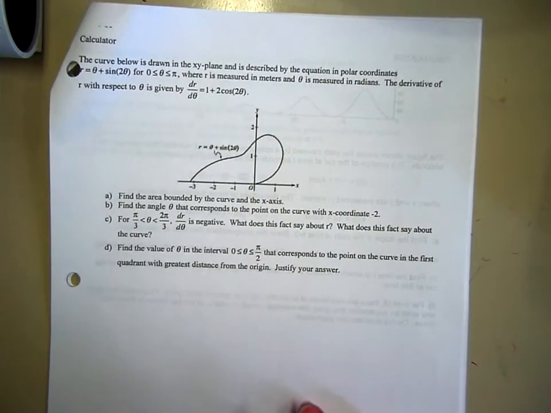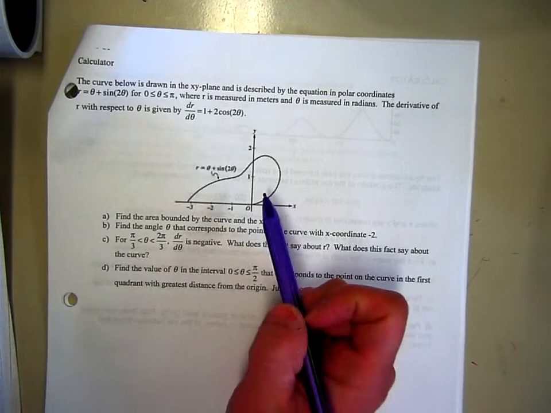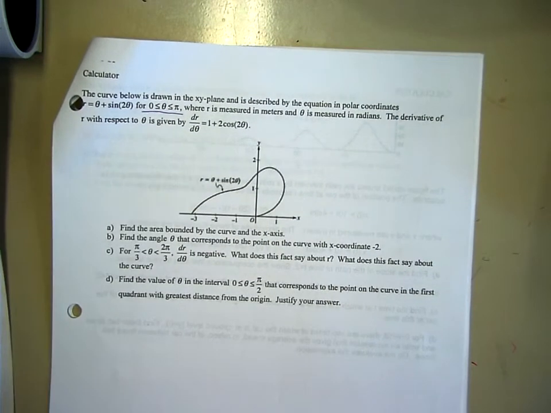Okay, this is a polar problem. They are giving you the equation of r, and they actually tell you that we're looking at this graph from 0 to pi, and you do have a calculator.